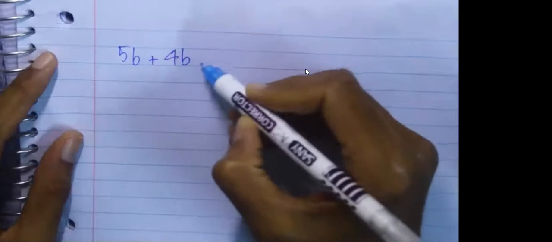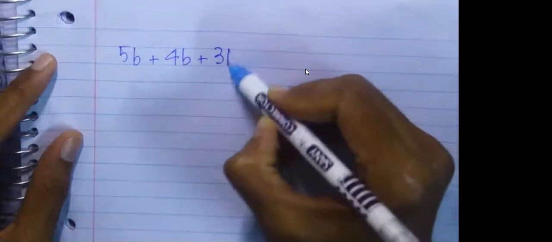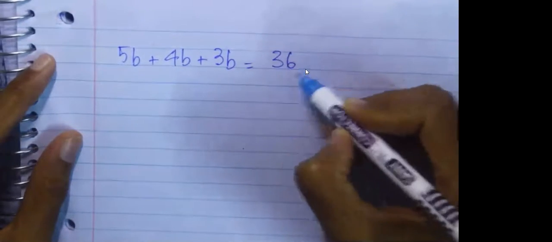Who is going to tell me the equation for part B? How to solve this? Yes, Sidra? 5b plus 3b plus 4b equals 360. Yes, because the sum of all the angles is 360, right? So 5b plus 4b plus 3b is equal to 360.